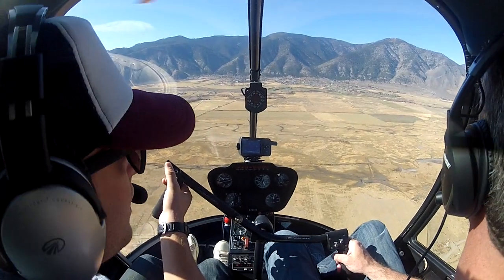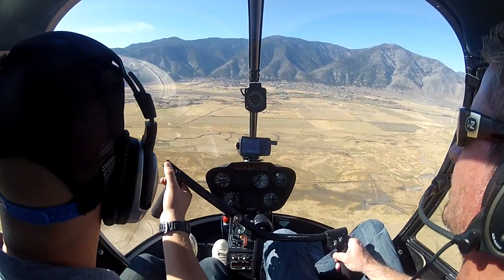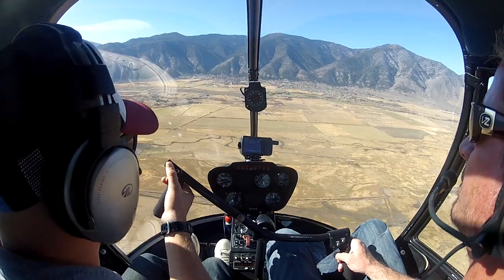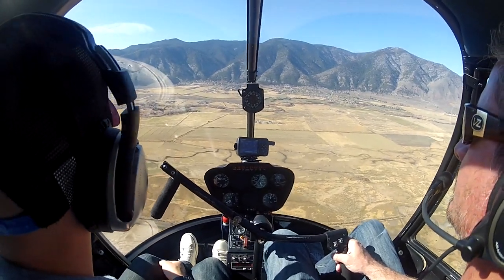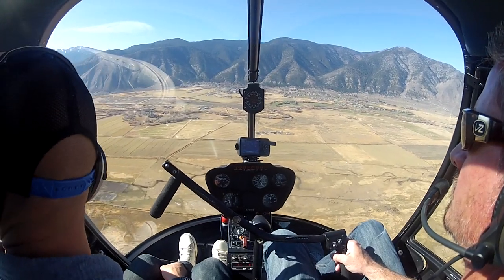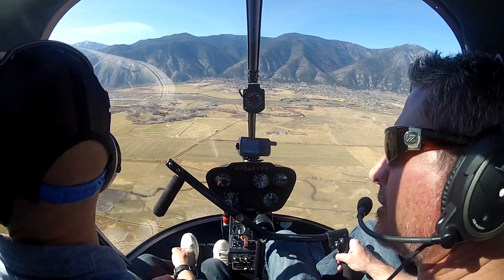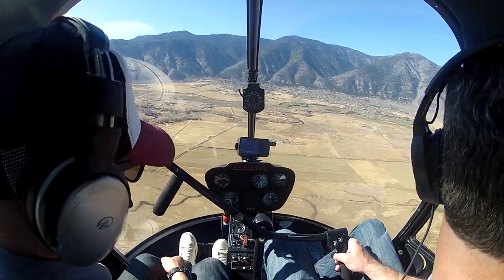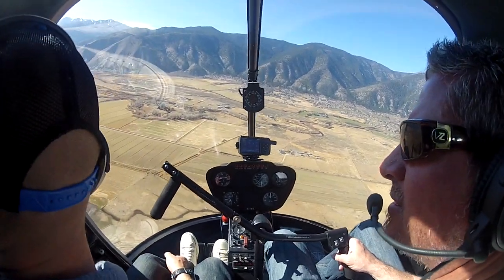Minden traffic, helicopter 815 is 3 miles to the west, southbound, maneuvering between 5,000 and 6,000. Okay, we're clear left if you want to start heading to the south here. Clear left, clear right, making my turn.